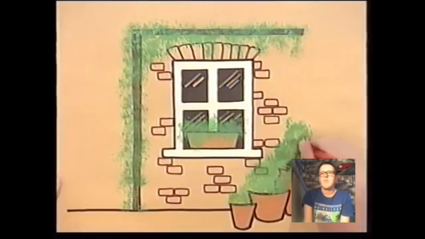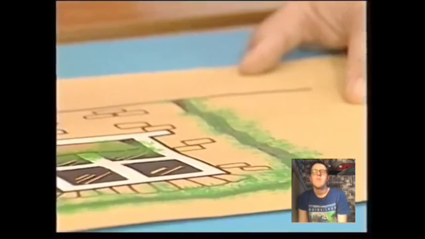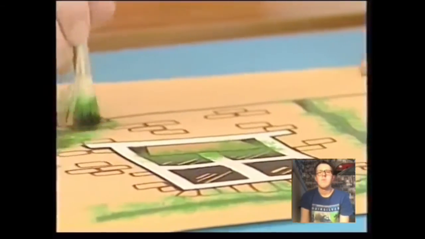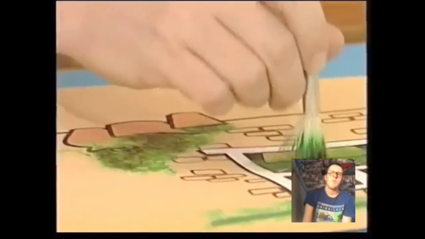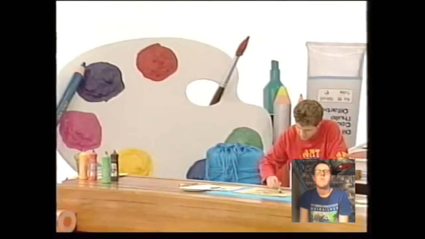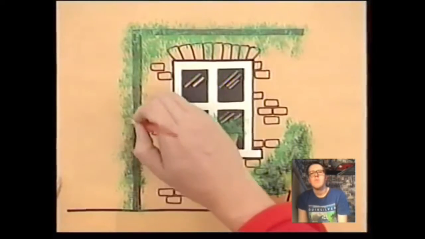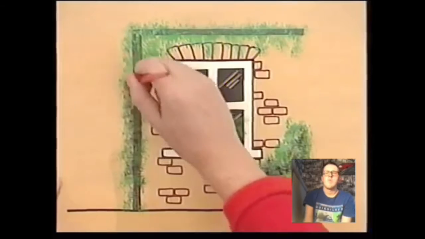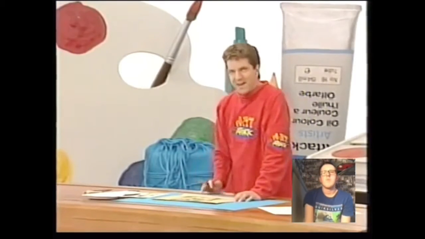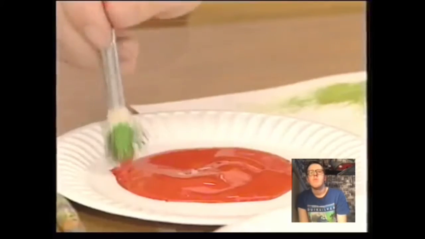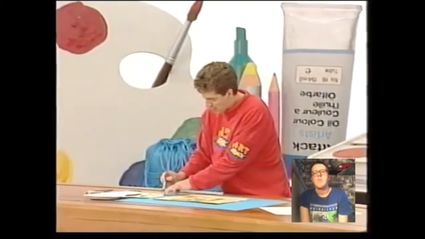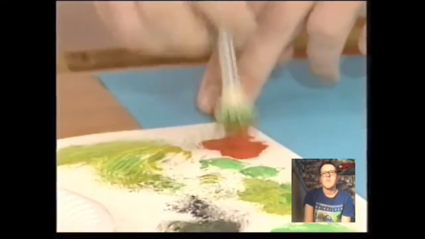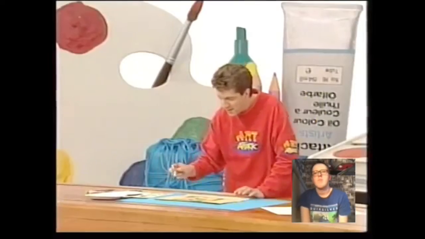Just a couple of bits of black around the bottom of the bushes. And also in the plants and the trellis. And if you dab on some colour, just little dabs of colour, and again, get all the excess colour off your brush first, then you can create flowers.